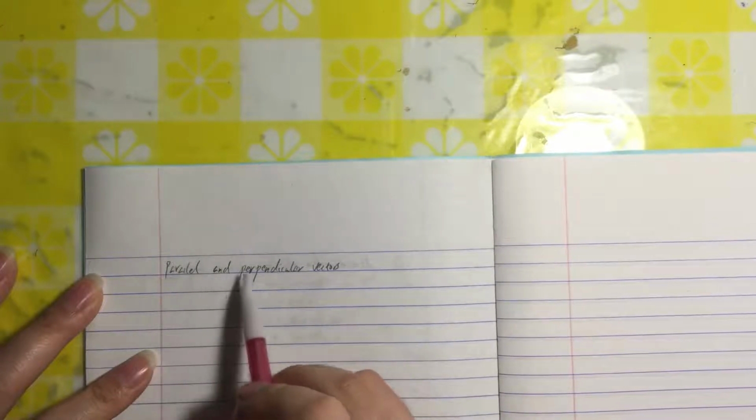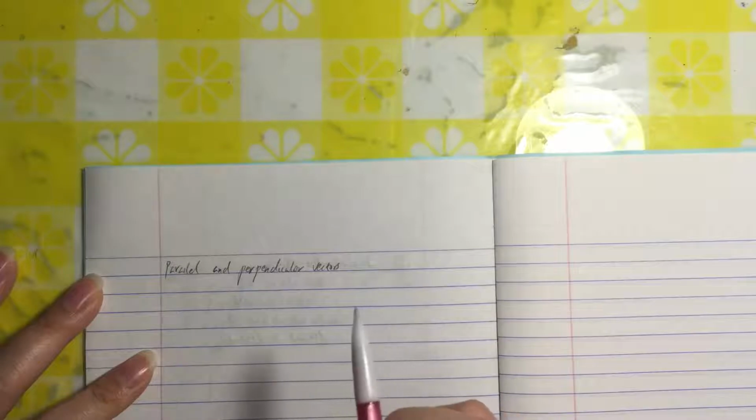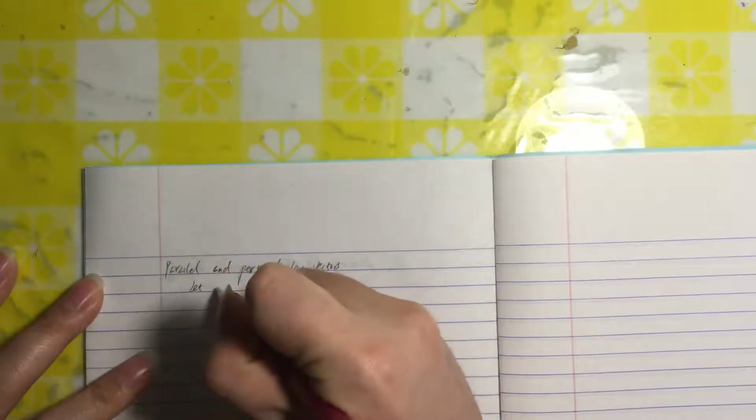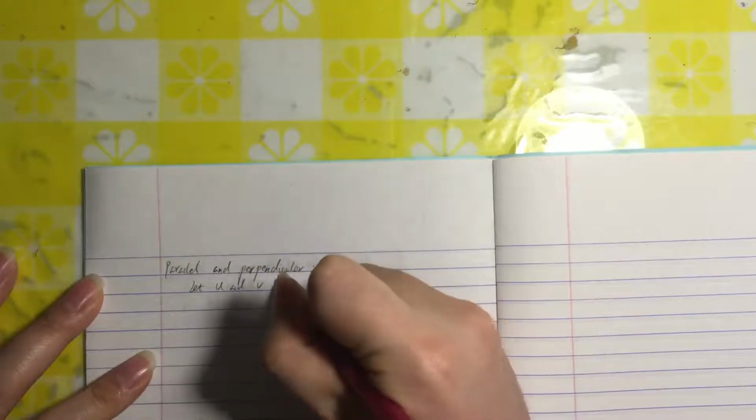Next, based on the definition of an angle of vectors, let me define parallel and perpendicular vectors. Before I formally define what it is, let's look at some examples first. Let u and v be non-zero vectors.